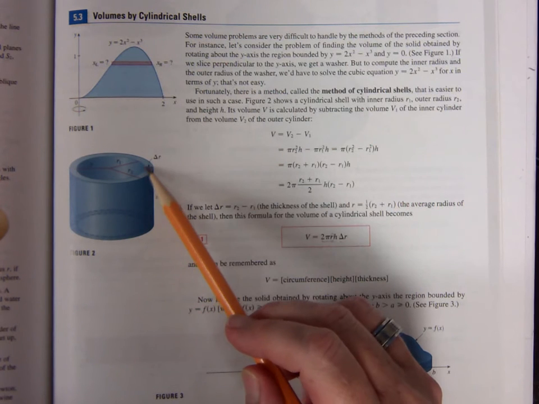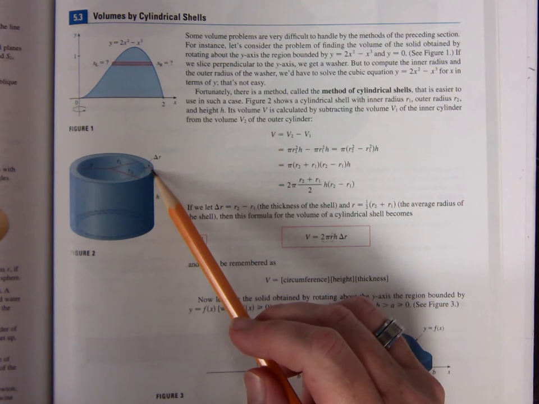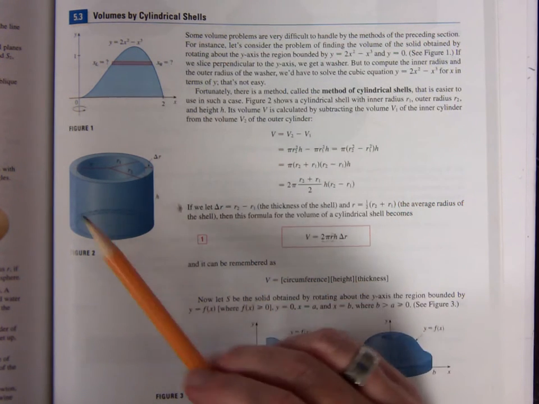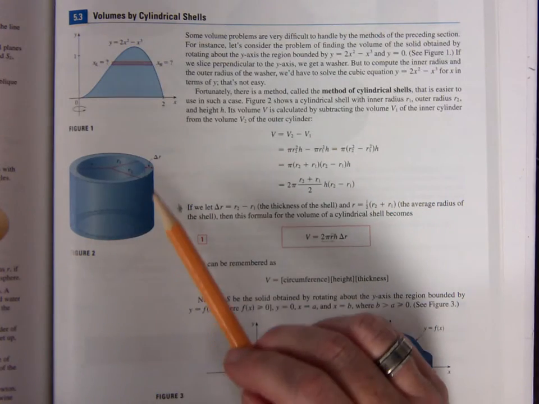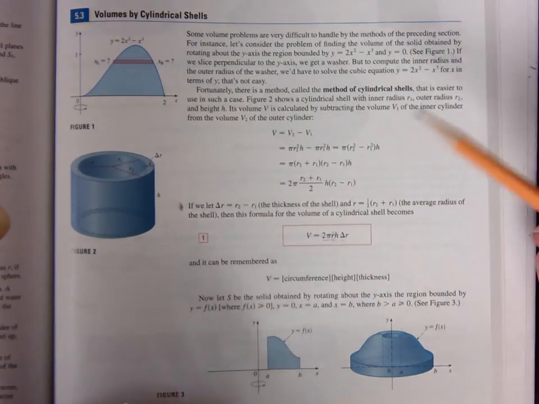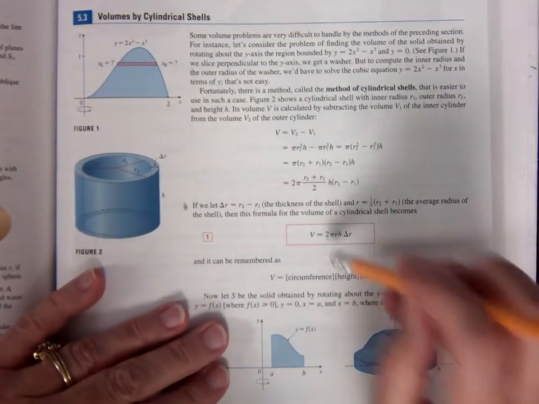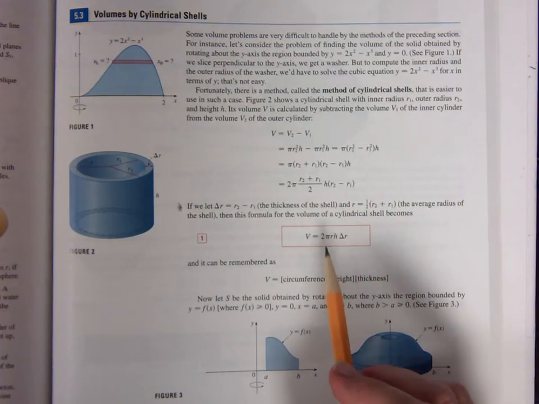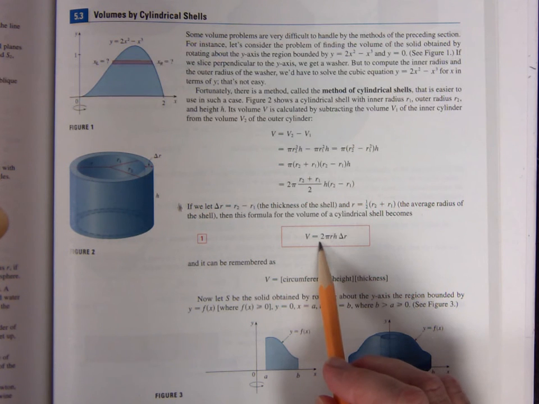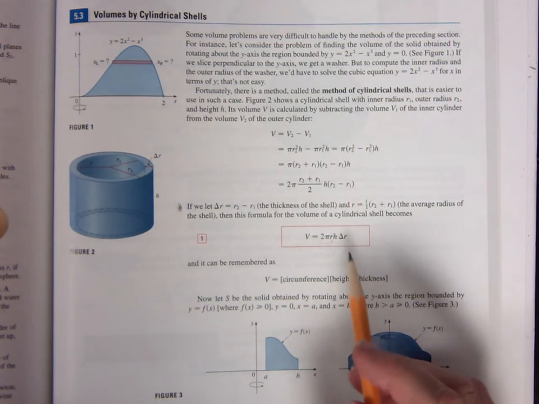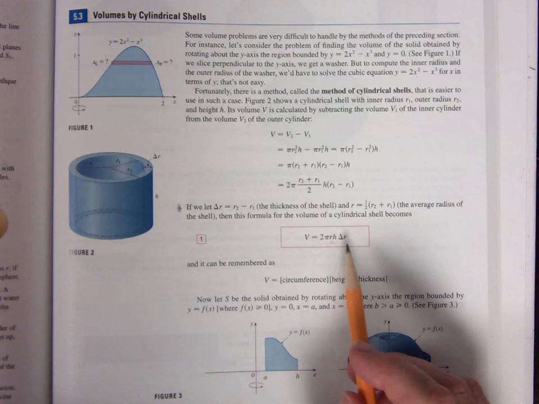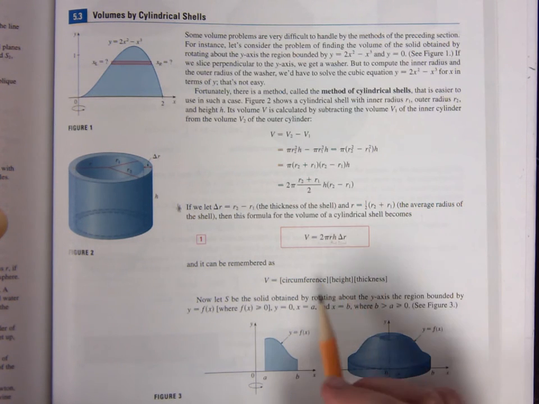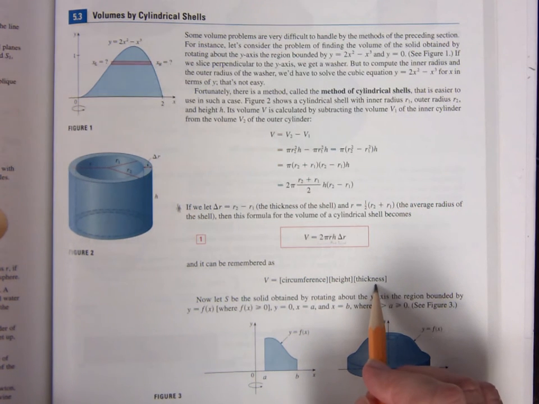So if we know this width, this delta r, that'll give us our difference of our radius, and then we don't have to go through taking the outside circle minus the inside circle, because we will have already done that. So again, the volume when we're talking about using cylindrical shells is that we have 2 pi r, which you should recognize as a circumference, times the height times the thickness. Okay, and that would be the difference between the radii.